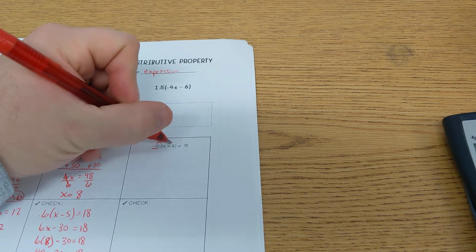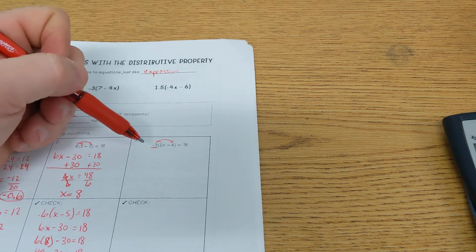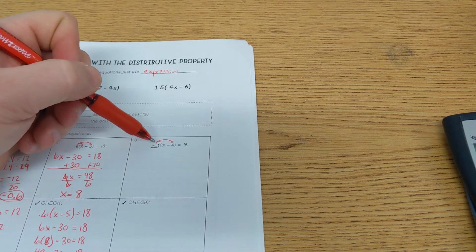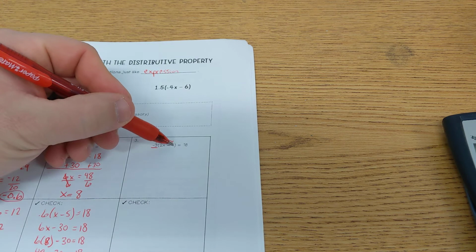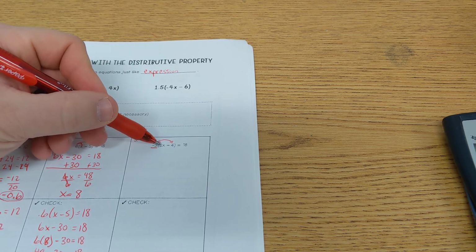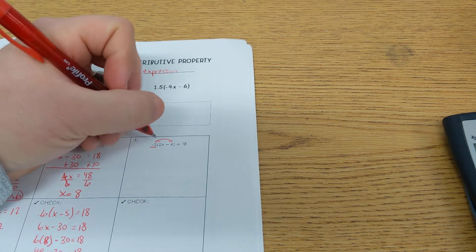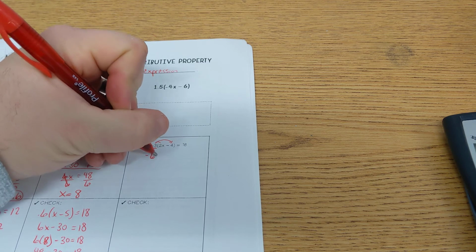We're still going to distribute, but if we remember, whenever we distribute by a negative number, what does it do to the terms on the inside of those parentheses? It changes the sign. So whatever I get when I multiply here, this is a positive 2x, I know it's going to be a negative. So negative 3 times 2 is negative 6x.